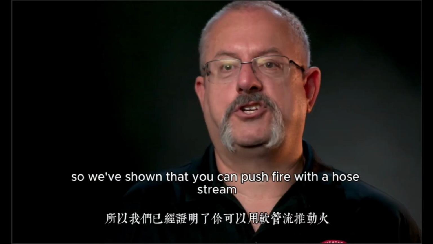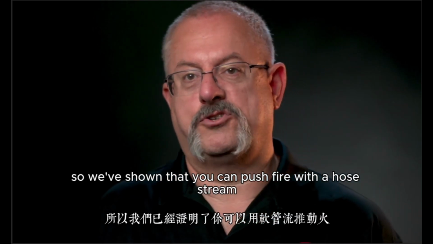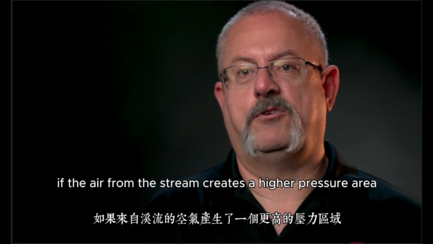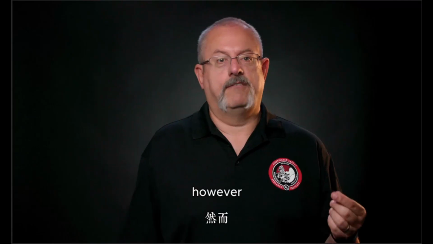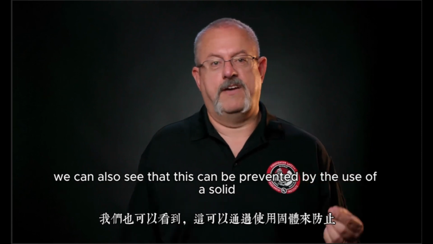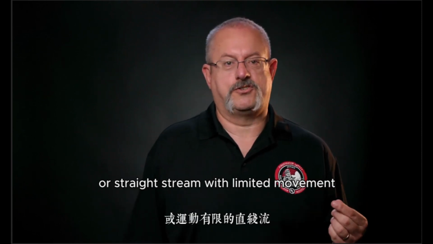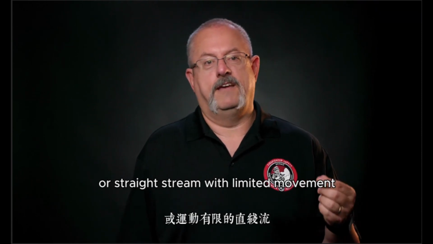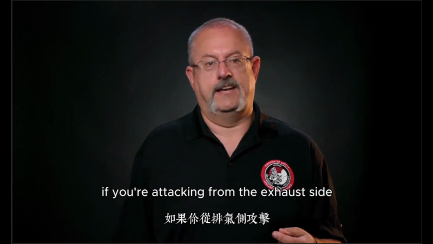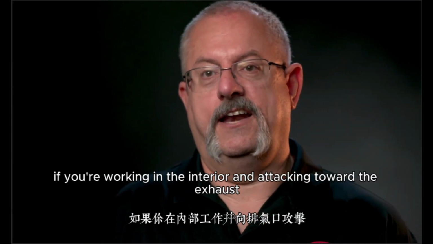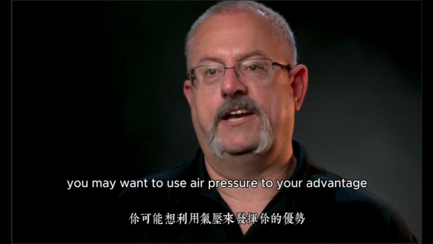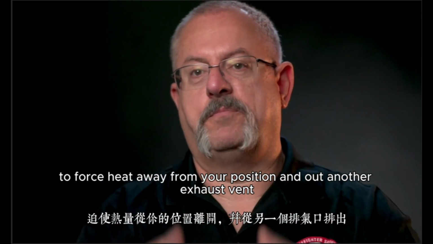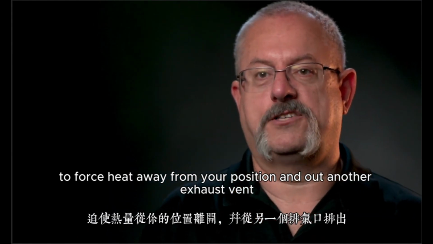So we've shown that you can push fire with a hose stream if the air from the stream creates a higher pressure area and the lower pressure area has oxygen available for combustion. However, we can also see that this can be prevented by the use of a solid or straight stream with limited movement if you're attacking from the exhaust side. If you're working in the interior and attacking toward the exhaust, you may want to use air pressure to your advantage to force heat away from your position and out another exhaust vent.